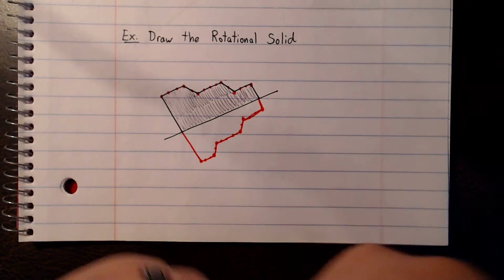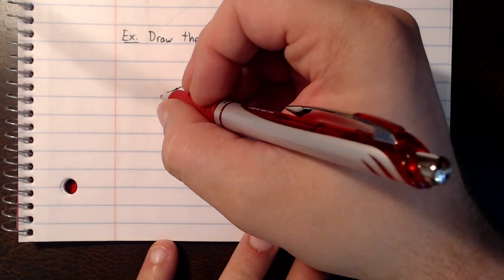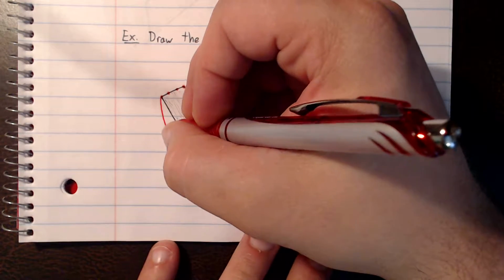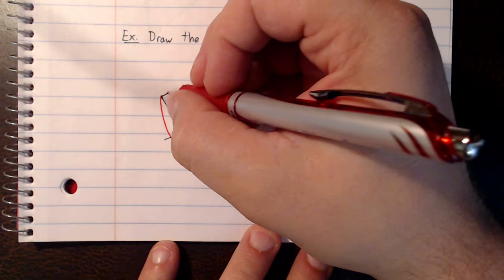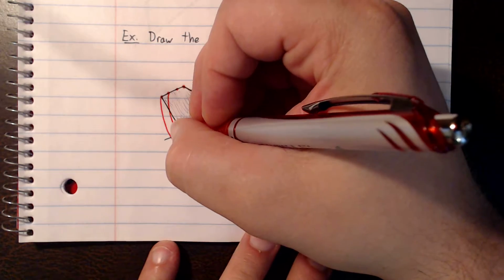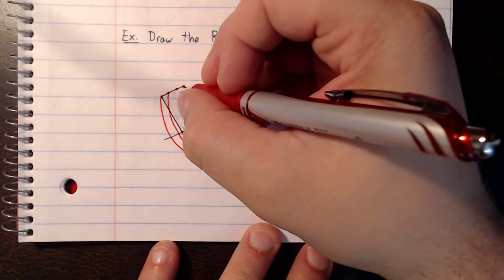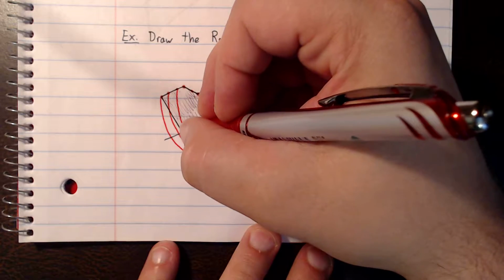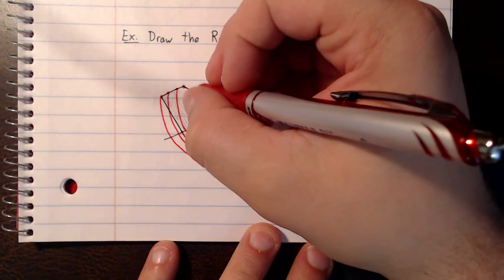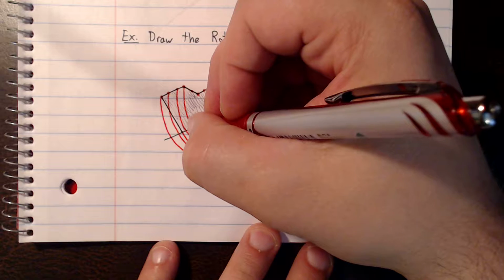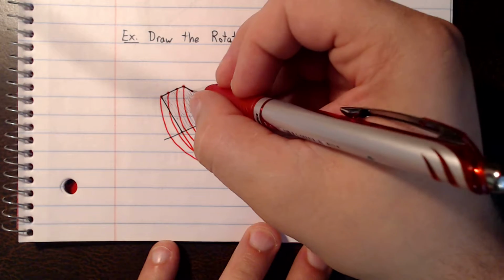But here's what we're going to do. I'm going to connect all one direction first. And by drawing them out first, it's a lot easier to remember where to go.